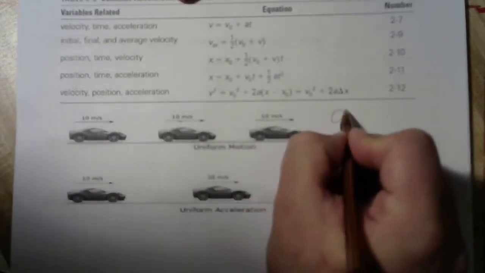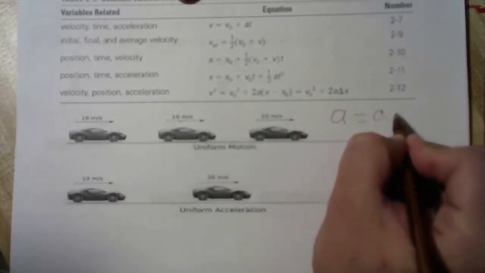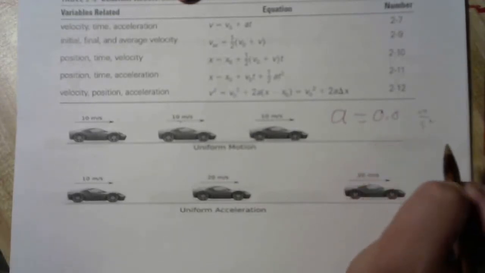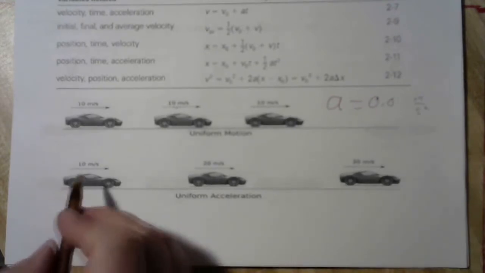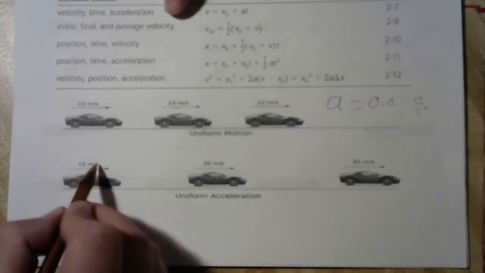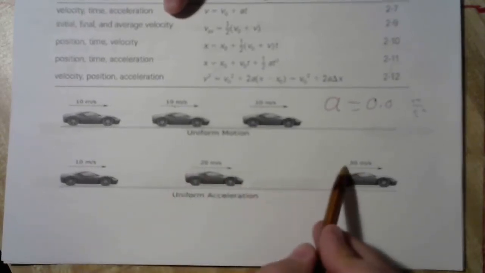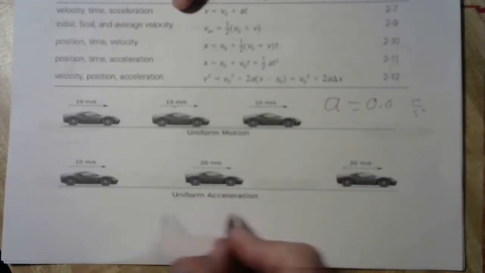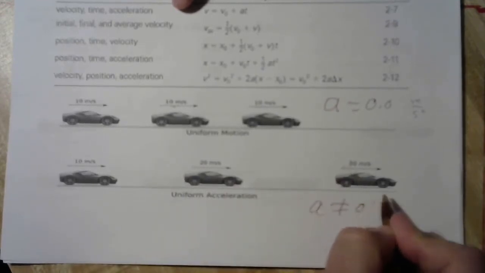And the acceleration in this case is constant and equal to 0 meters per squared second. But the other car changes its velocity. Look here, this velocity is 10, this velocity is 20, and this is 30. So I have acceleration not equal to 0 in this case.